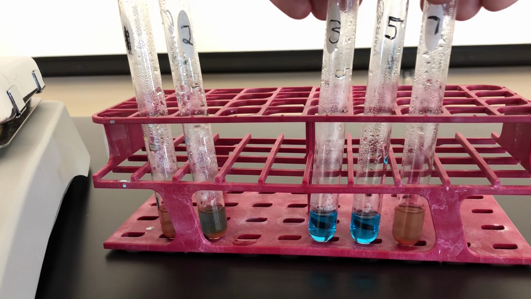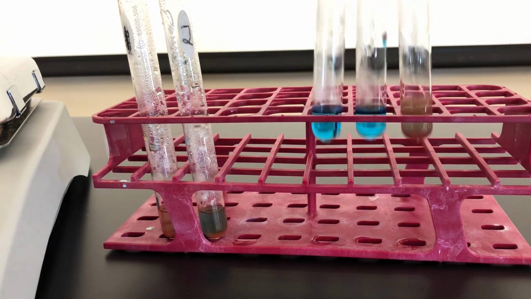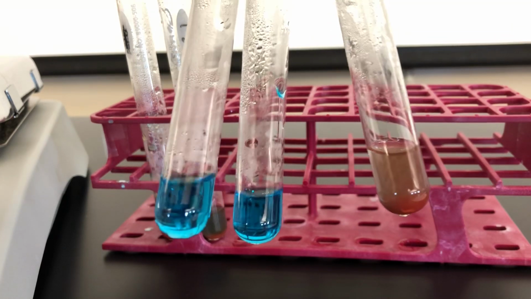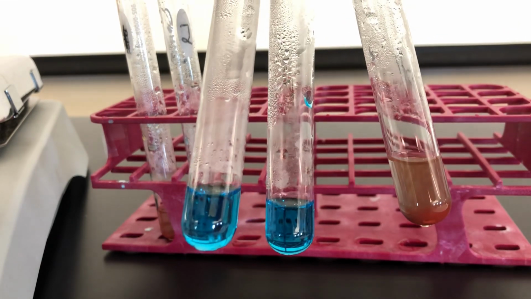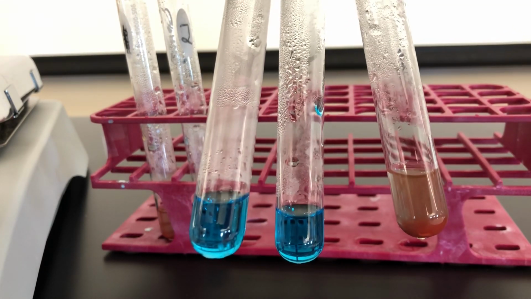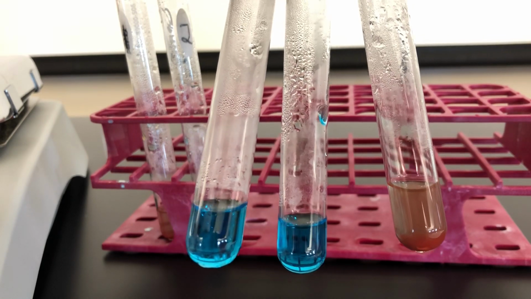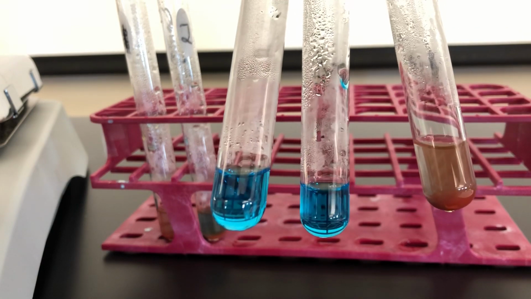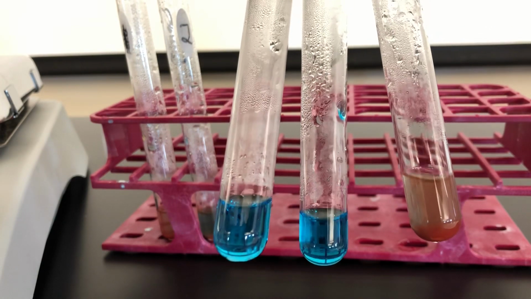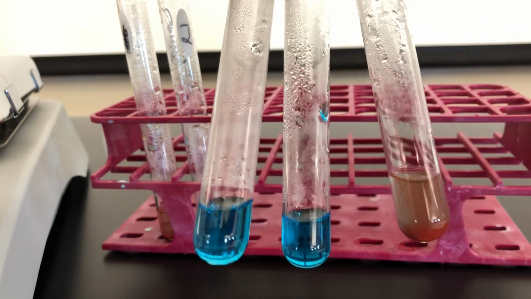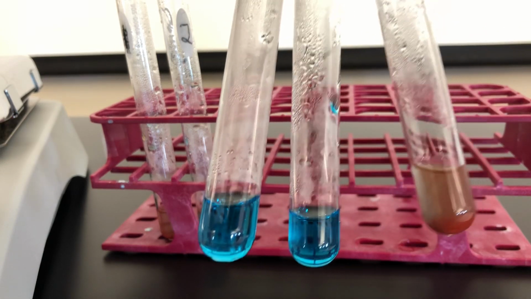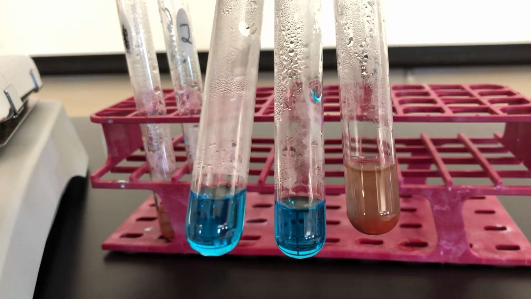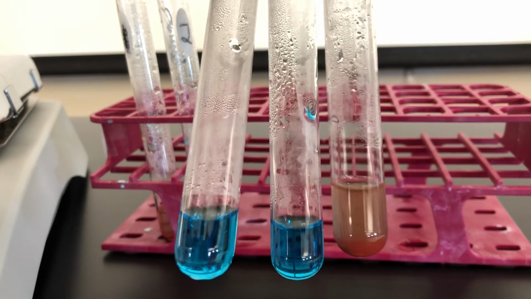The next 3 test tubes represent starch, and the starch has been left with the hydrochloric acid for different amounts of time. In test tube 3, recall how many minutes? That's time 0, so we should expect a negative result. We started with starch, not simple sugar. In test tube 5, that's 5 minutes with hydrochloric acid. So obviously that's not enough time to break any starch down.